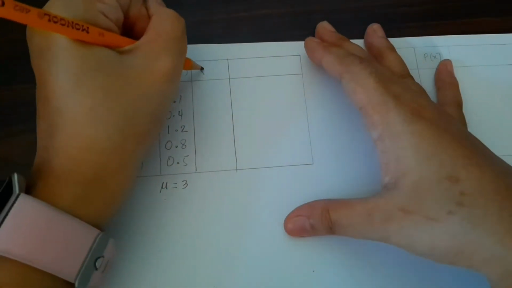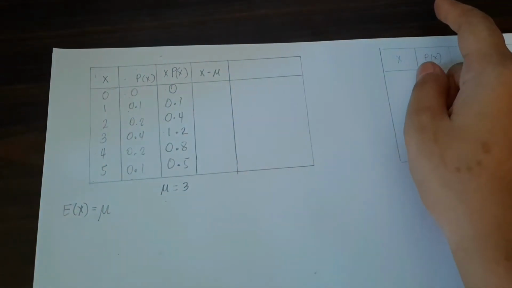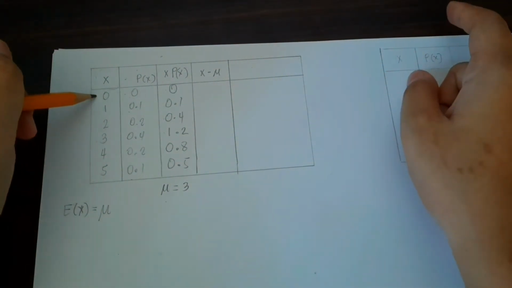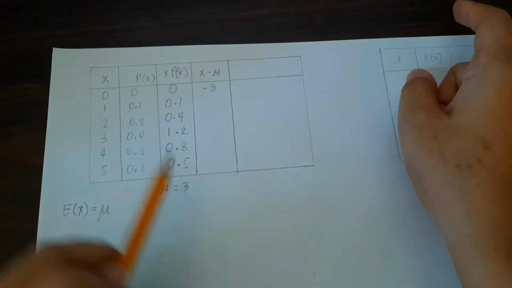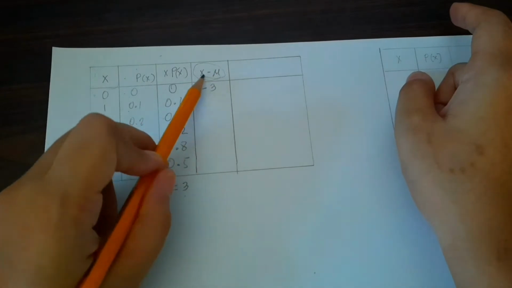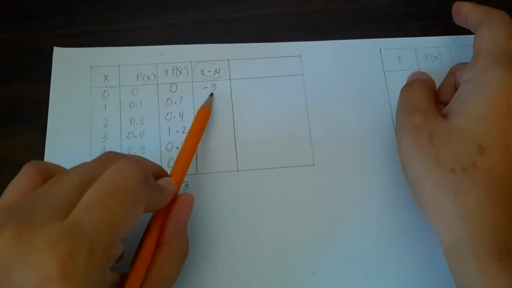So, this is now the x minus the mean. Pagsasubtract lang natin yung x and mean natin. So, 0 minus 3 is equal to negative 3. Hindi po pwedeng 3 muna tapos minus 0. Sundin po natin ito. X muna, then minus natin sa mean. So, 0 minus 3 is negative 3.